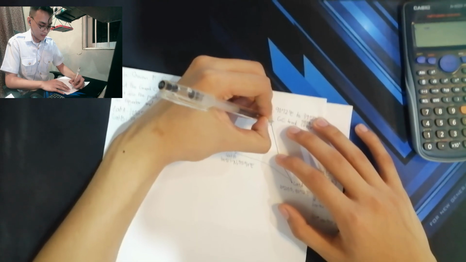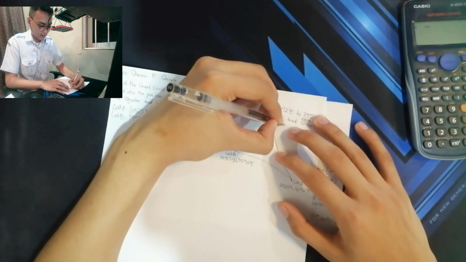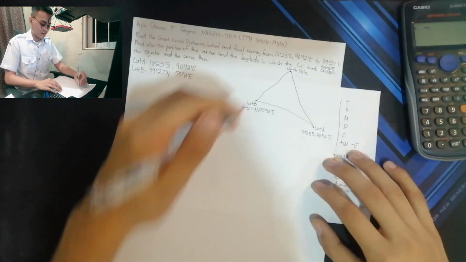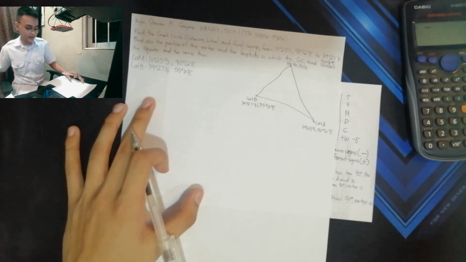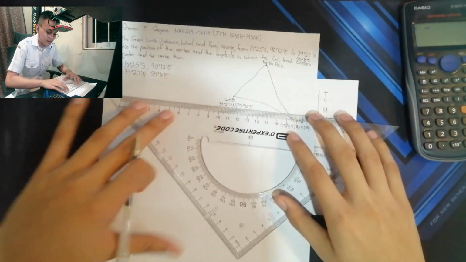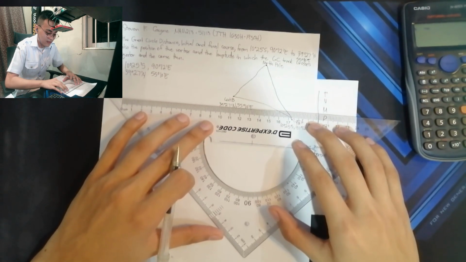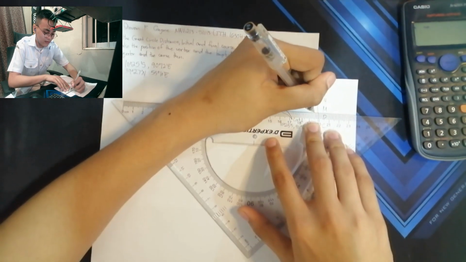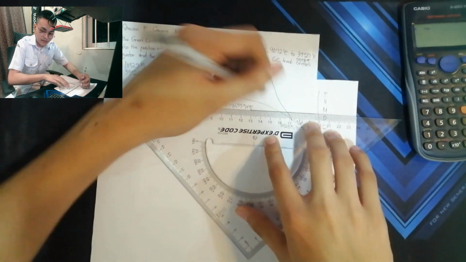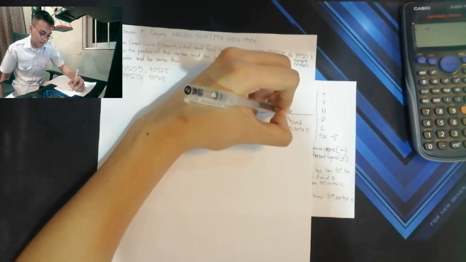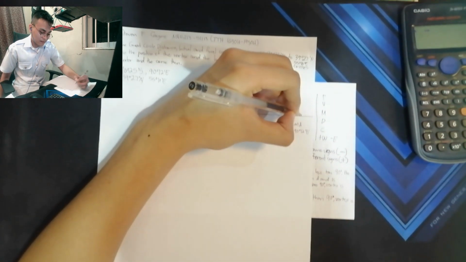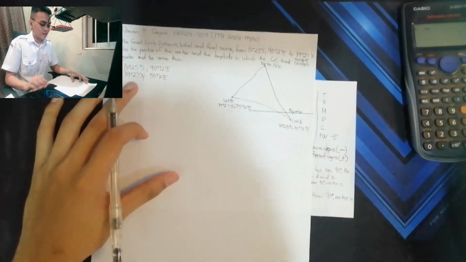From lat A to lat B, the equator will be located around here. So draw your equator and then label it. This line is the equator.